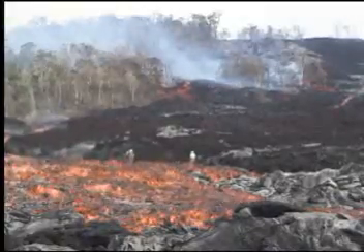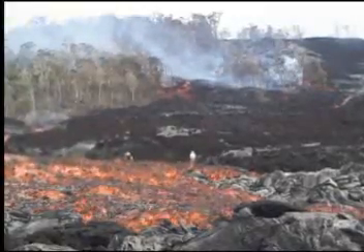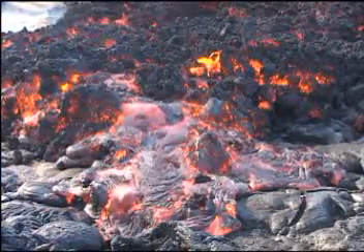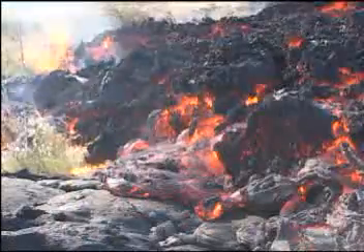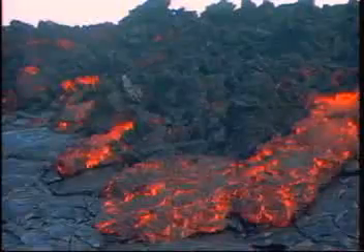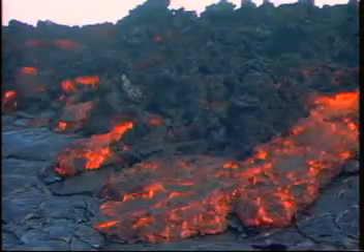Some A'a flows that slow down when they reach flat ground actually produce Pahoehoe flows. Other stagnated A'a flows can leak viscous, spiny Pahoehoe.